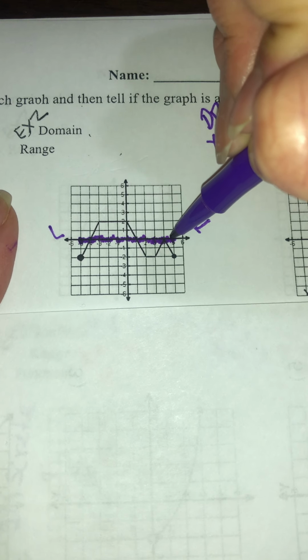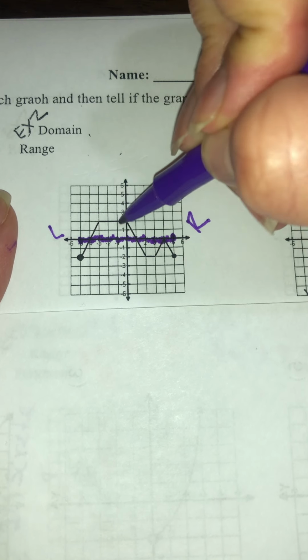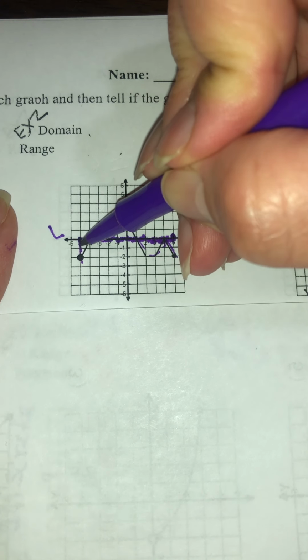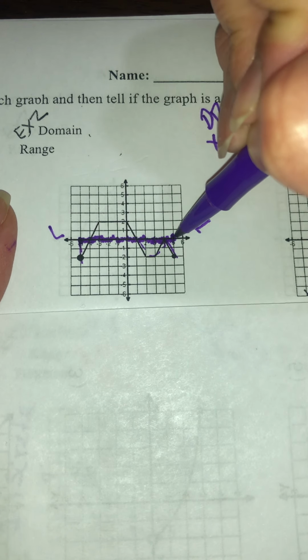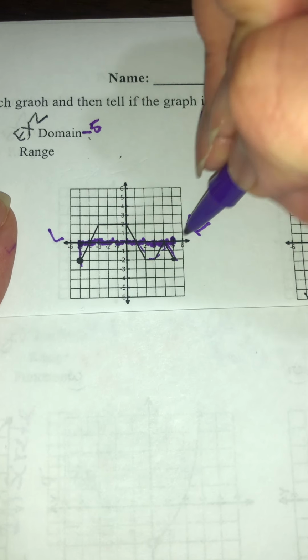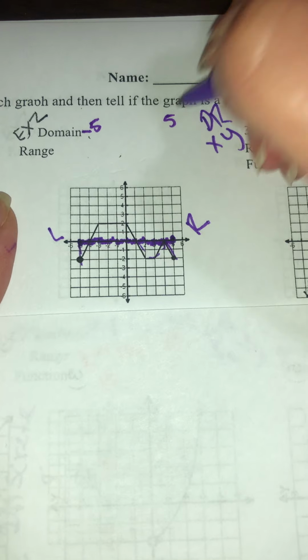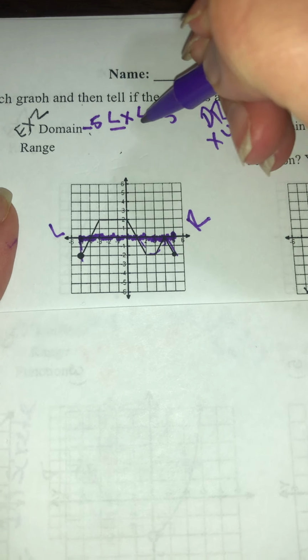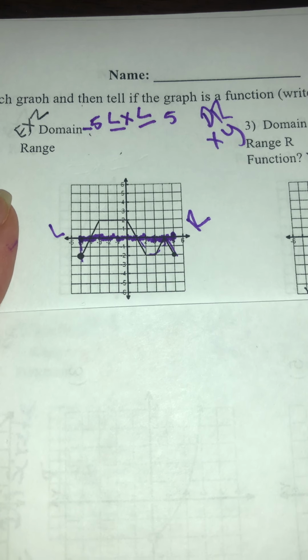So why am I drawing this number line? This number line represents all of this. So you see how this number line goes across? It starts here and it goes all the way across to here. What were those numbers? -5 and 5. X is in the middle and everything's in between. This is a closed dot and that is also a closed dot. So there is your domain.